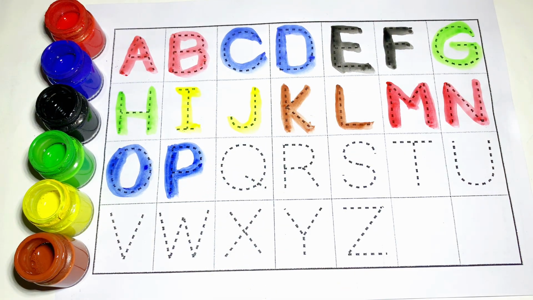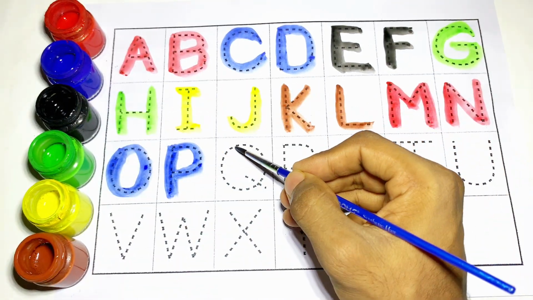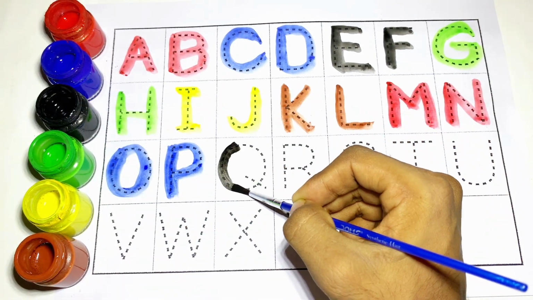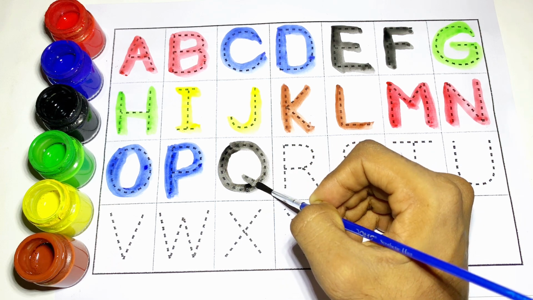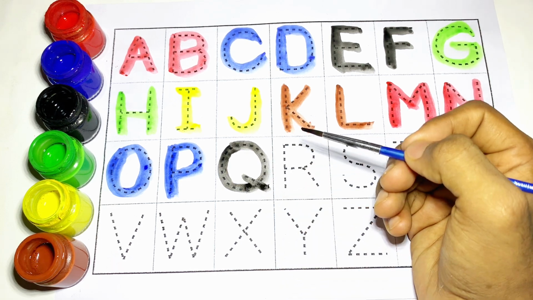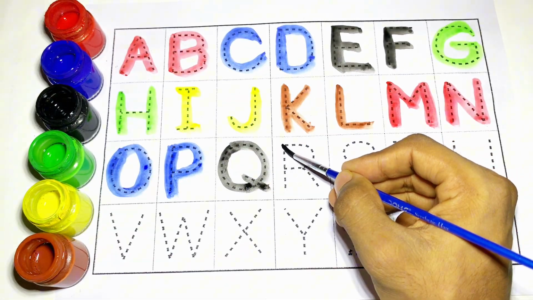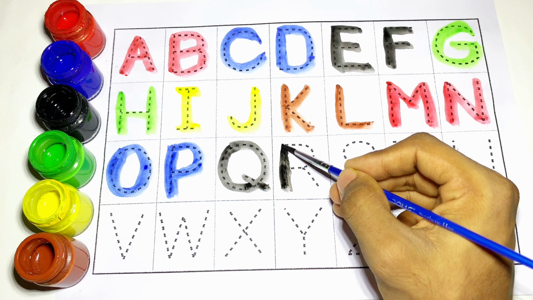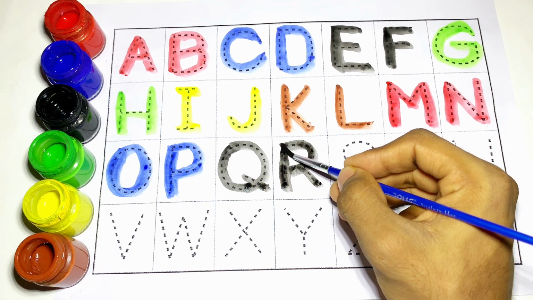Kids, letter Q. Q for queen. The alphabets of Q. And use black color. Kids, again use black color and draw R. R for rose, R for rice. The alphabets of R.